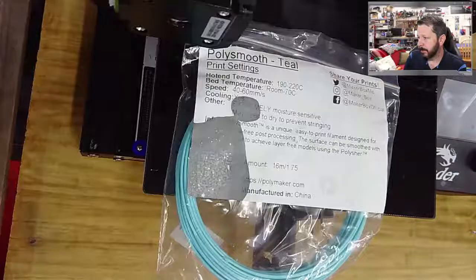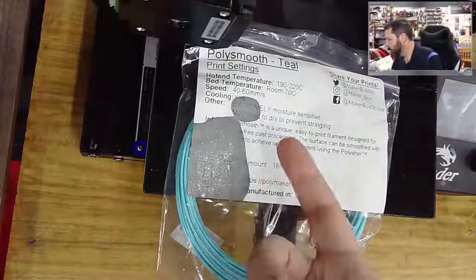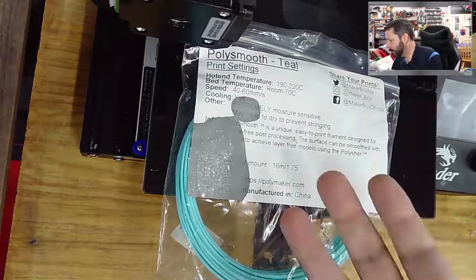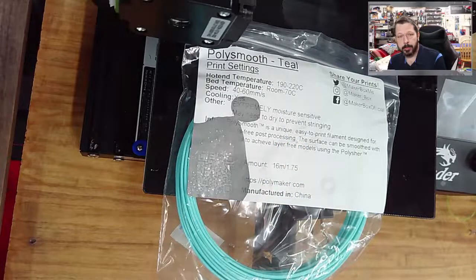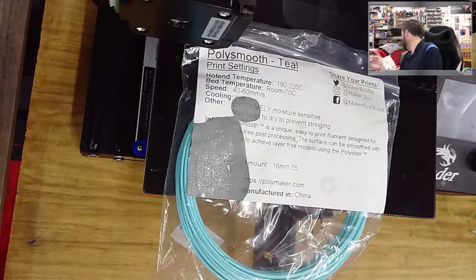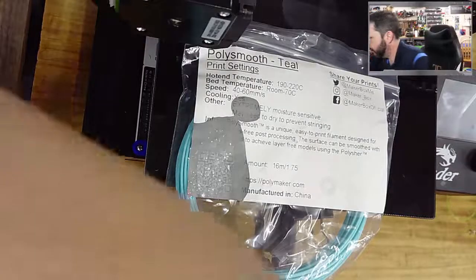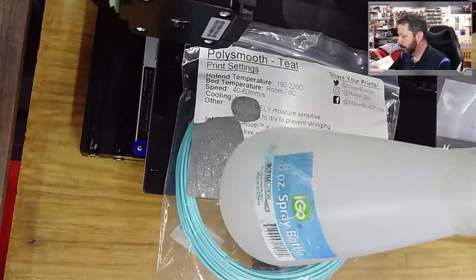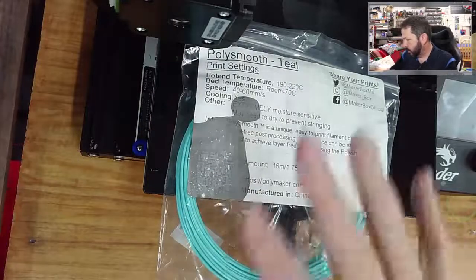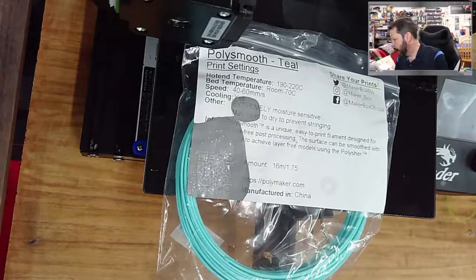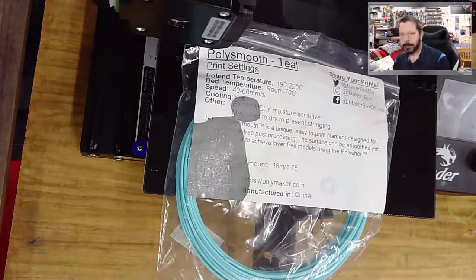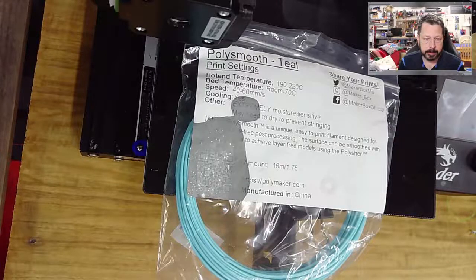But this stuff can be vapor smoothed with IPA, isopropyl alcohol. I thought I had some out here. Oh yeah, you can just spray some isopropyl alcohol on there, and it will smooth it out. They actually make a machine, a polisher. Let's see if I can find that.